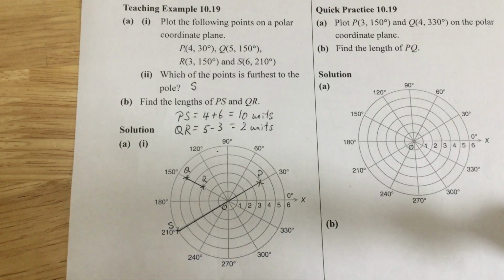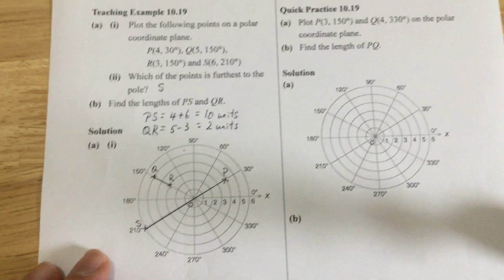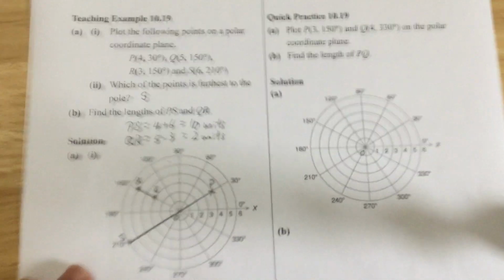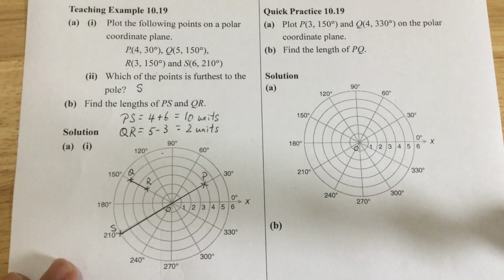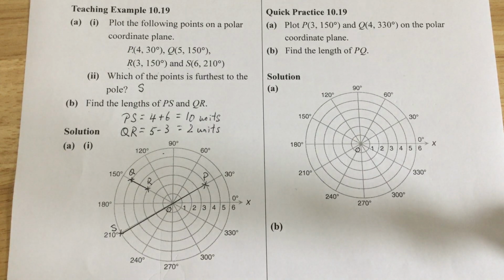Okay, this is the last question, quick practice 10.19. This time you are going to plot the polar coordinates of P and Q and also find the length of PQ. I will ask you to do it by yourself and I will give you the answer in 15 seconds.